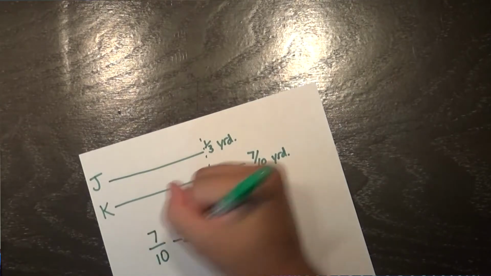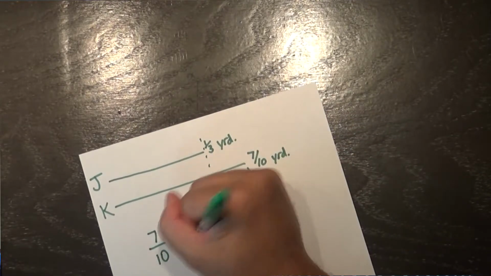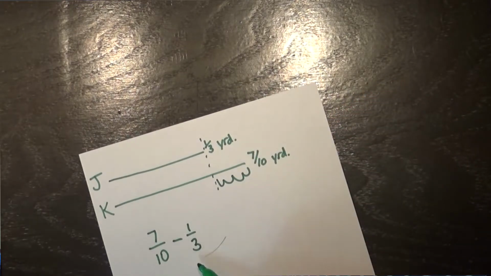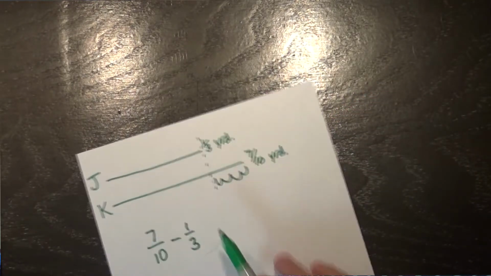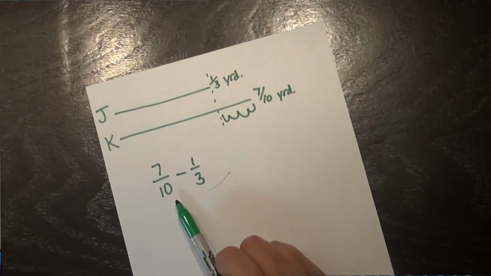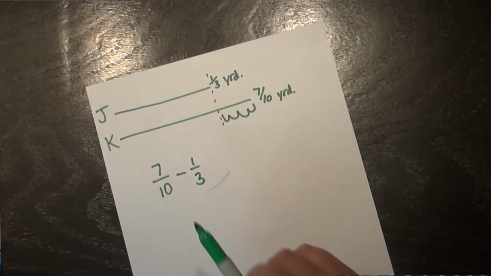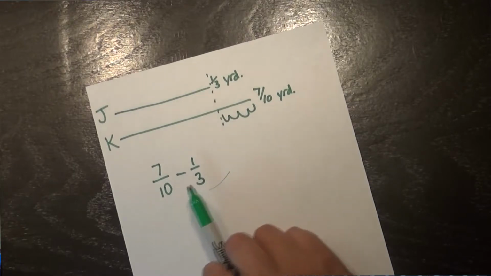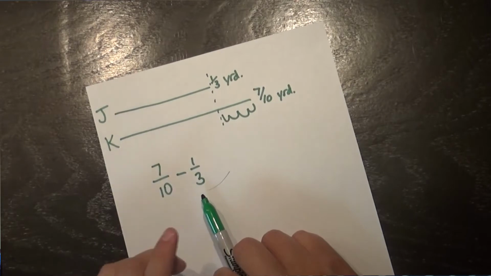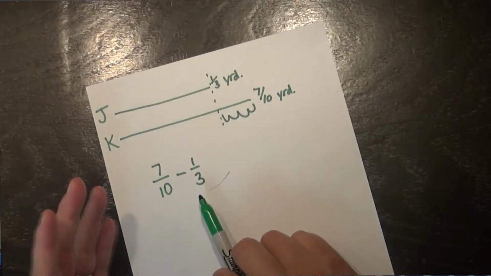So let's set it up. Subtraction problem. 7/10 minus 1/3. Notice my labels are important, but I don't put them into my question down here. The reason for that is because I'm worried about the math. I can put the label back on later. Okay? So just like before, these numbers don't play well together. I want to find the common denominator. Here I have 10. Here I have 3. If I think about 3, I can go to 3, 6, 9, 12.